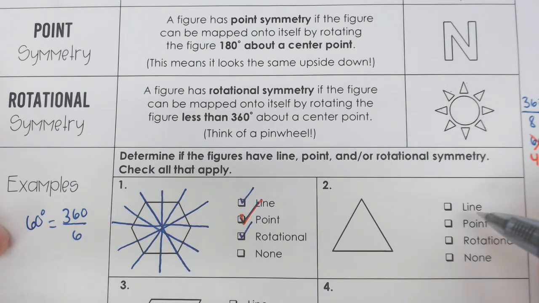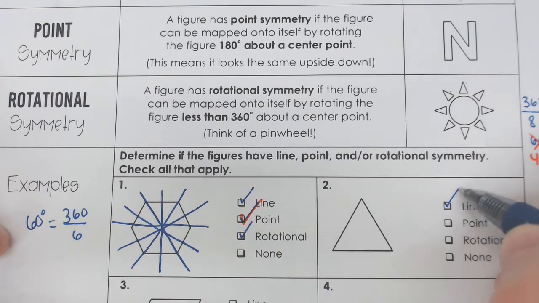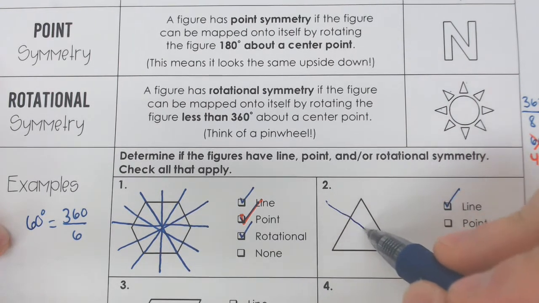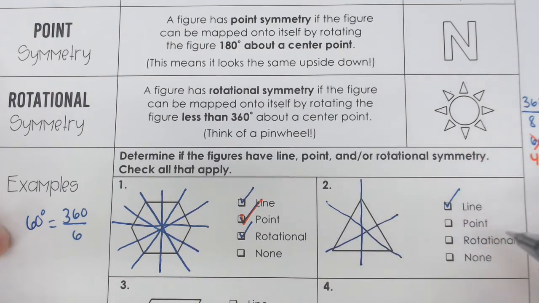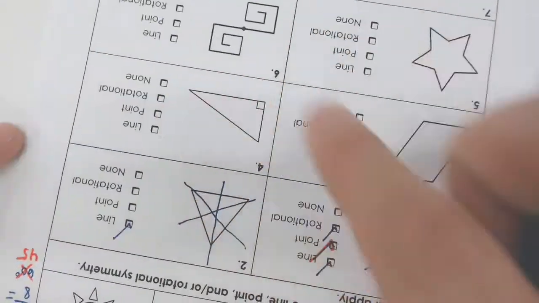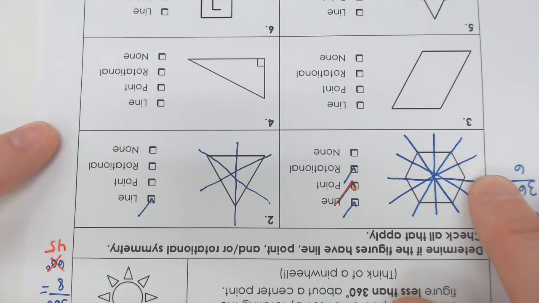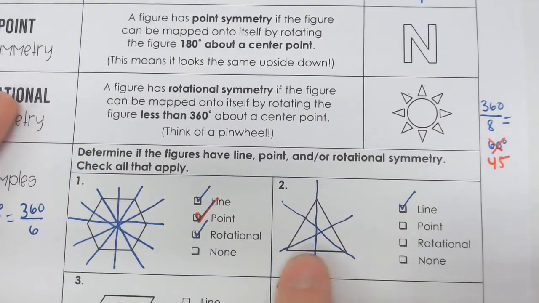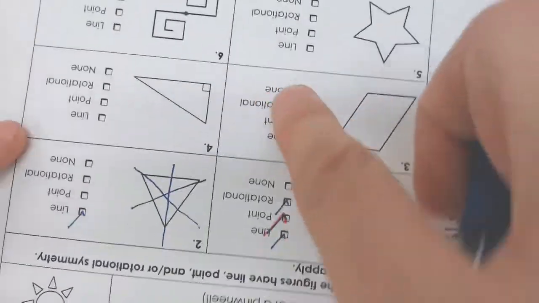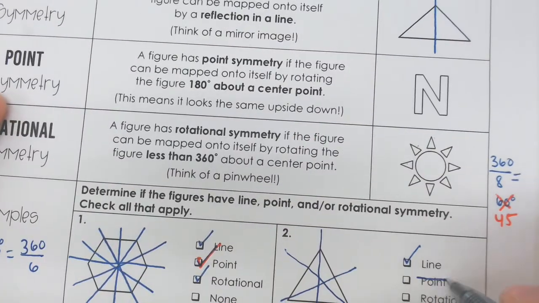Now we got a triangle for number 2. This triangle definitely has some line symmetry. You could cut it right in half that way, and this way, and straight down the middle. It does not have point symmetry, though, because if you turn this upside down, you have a triangle that is literally a point. And that is not what we were looking at before. It has to be the exact same thing. Here we have a flat bottom. When we rotate it upside down, we got a point at the bottom. So, not going to have point symmetry.